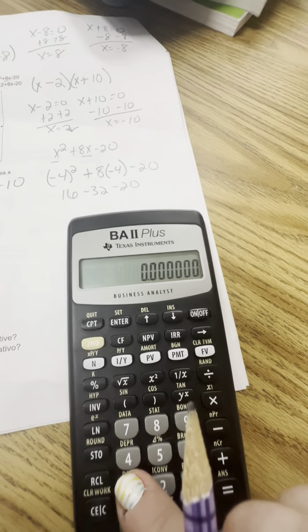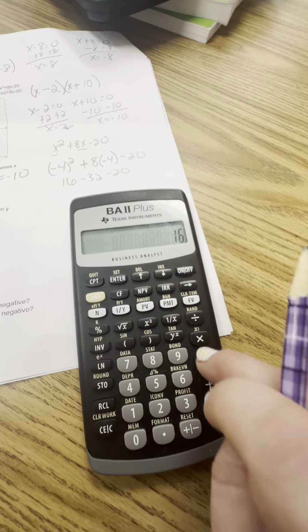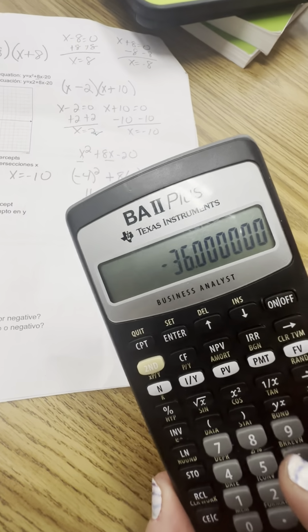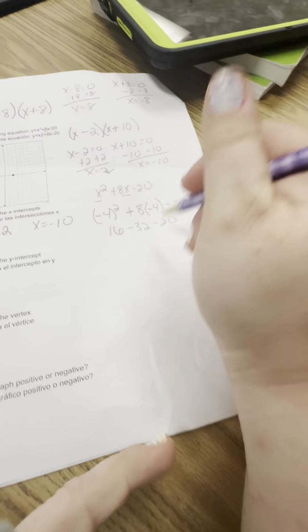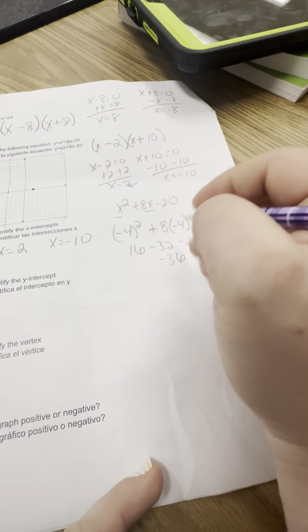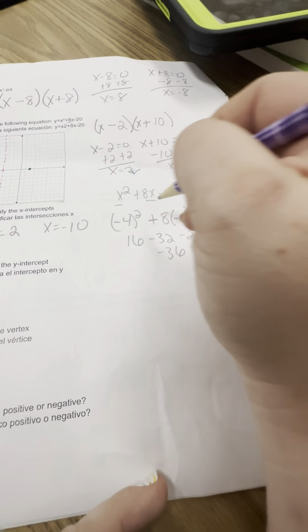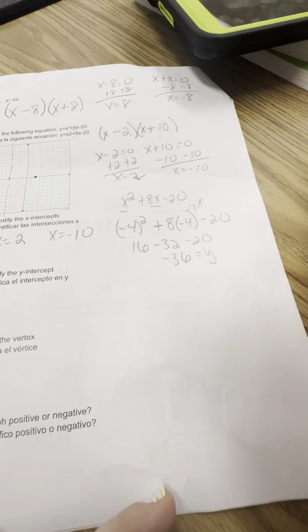So I have 16 minus 32 minus 20. As I stated, a negative 36. So this is my y when my x value is negative 4.